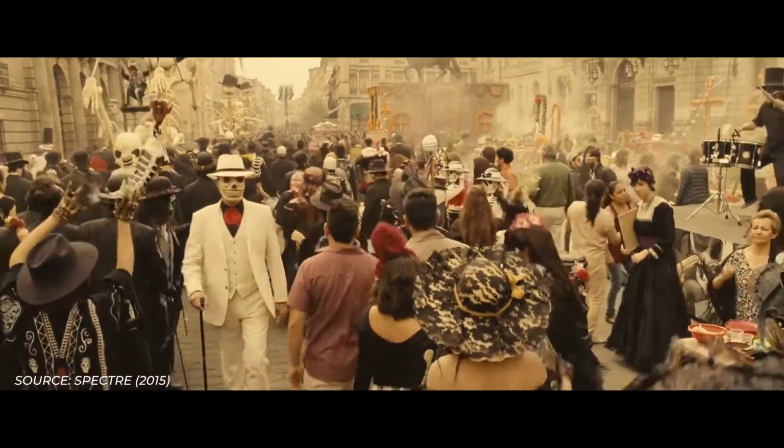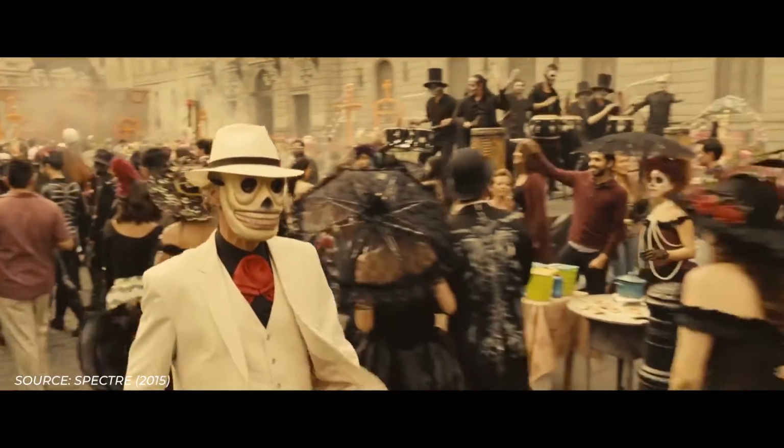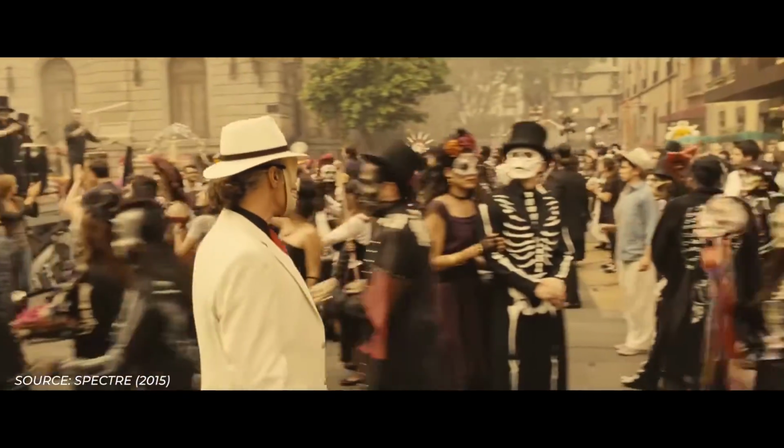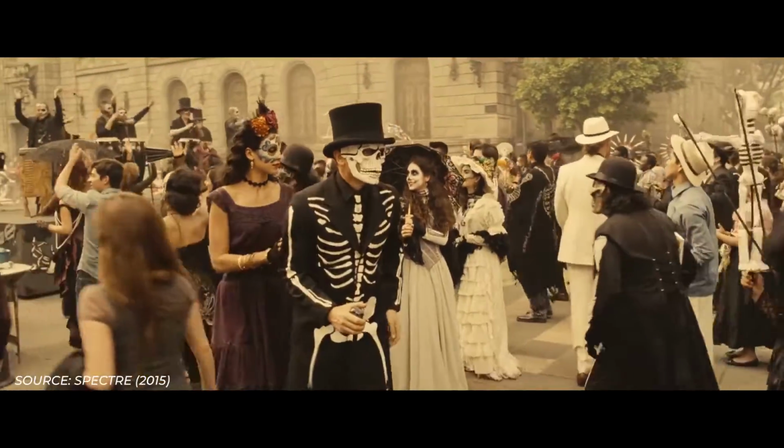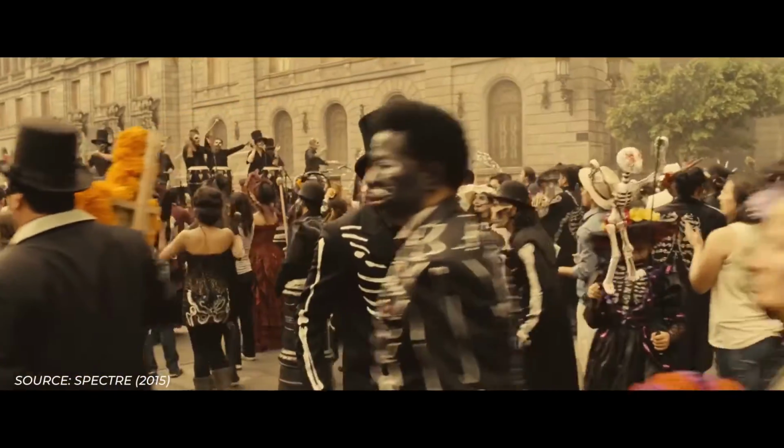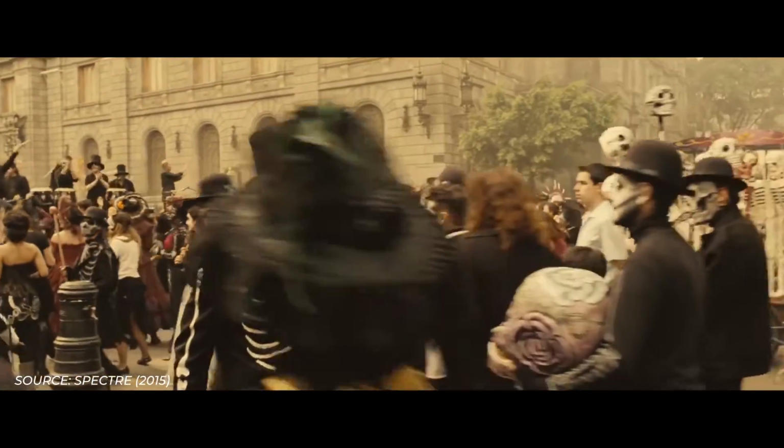Then the camera follows the character in a white suit. When he passes, the camera connects us with a couple. They're walking on the Mexican streets and then they enter a building.